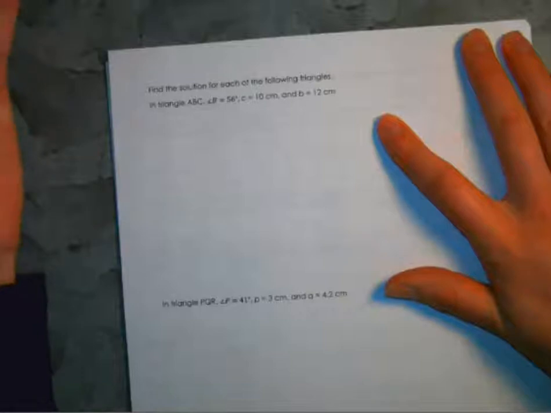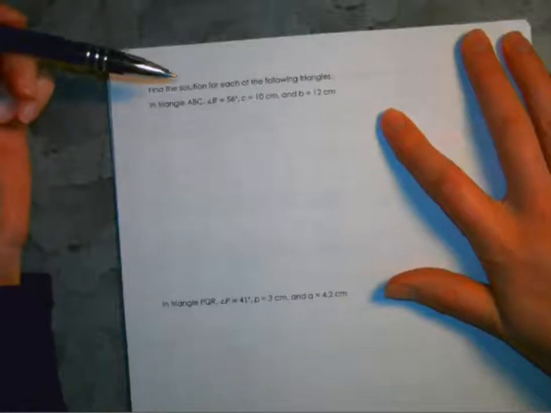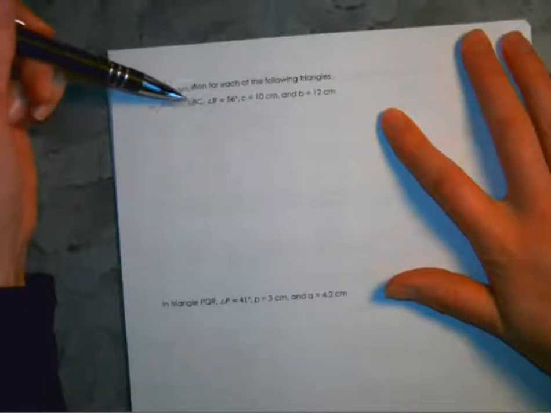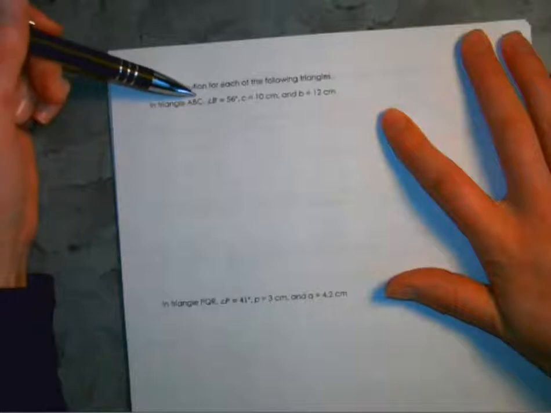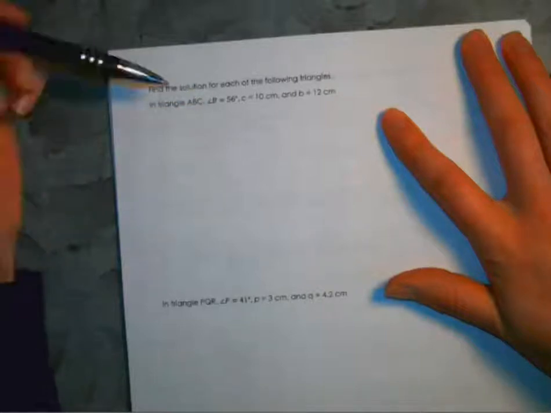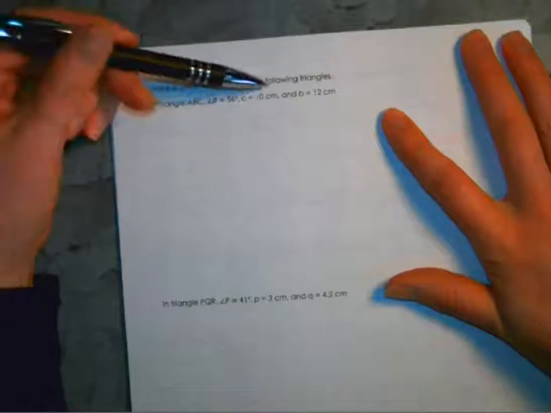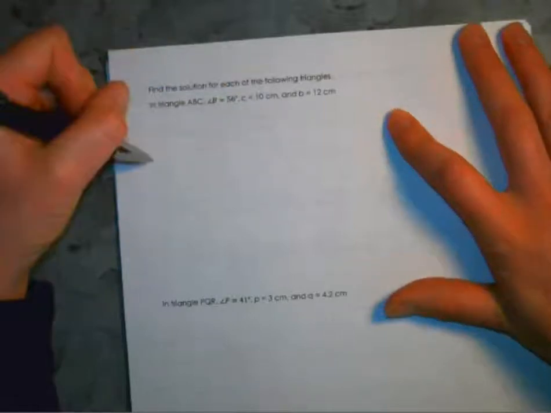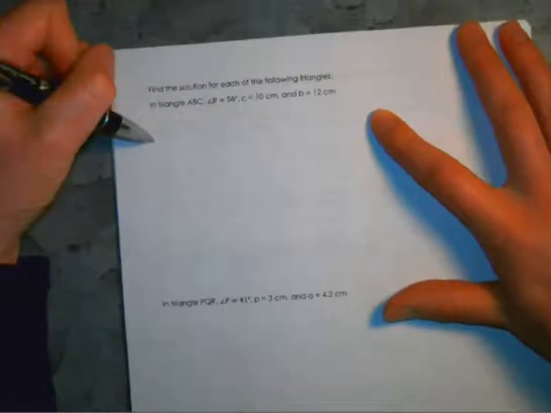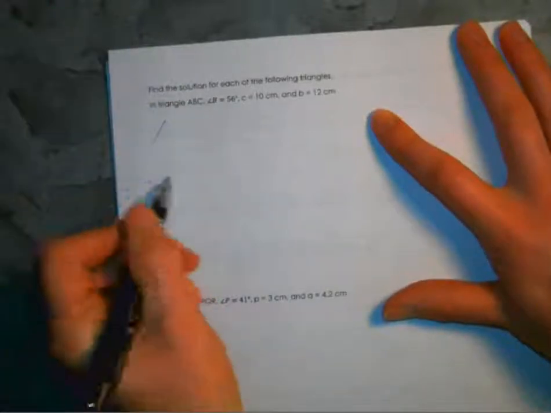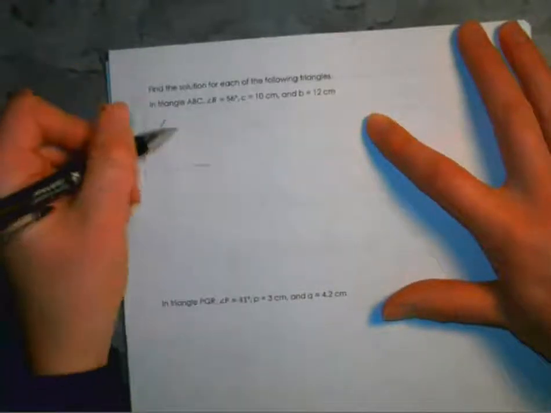With these ones, it's going to be a little bit harder to estimate whether your numbers are correct because you're drawing it yourself. Unless you're going to sit there with a protractor and measure each one and the sides, it's not going to be an exact drawing. So I usually just sketch out whatever. I don't really worry too much about what the measurements are.